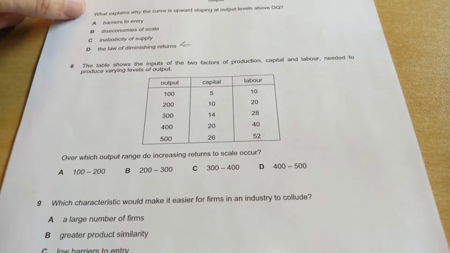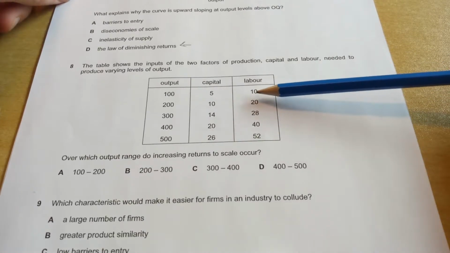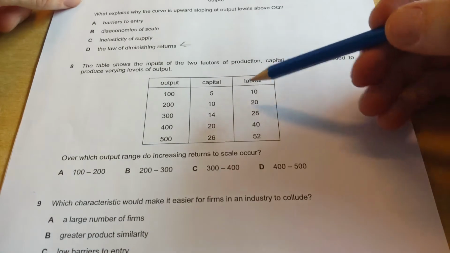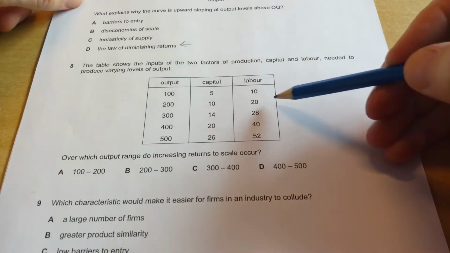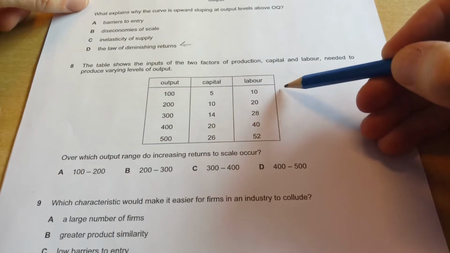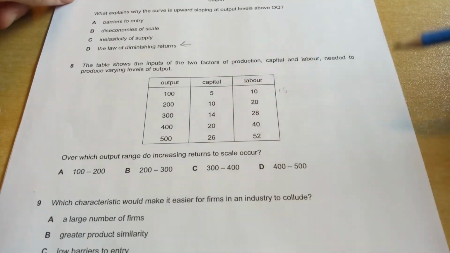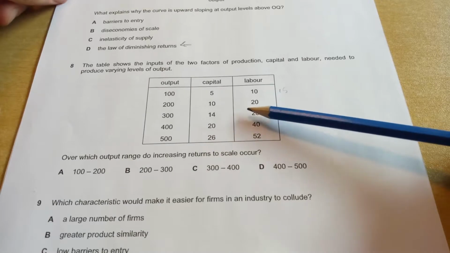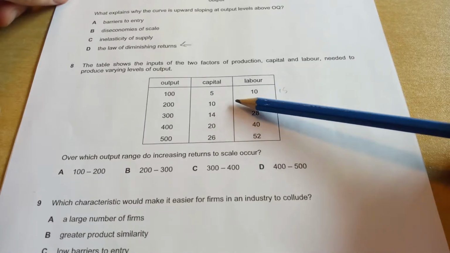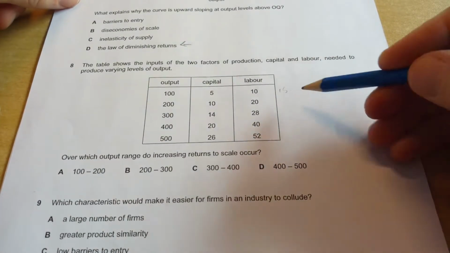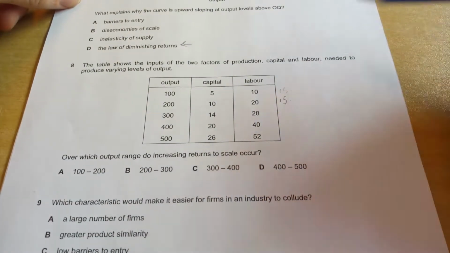So all we need to actually look at is the inputs that are going into this. To generate the first 100 units, 15 factors of production are required between capital and labour. As we move into the next one, the marginal increase is from 15 to 30. So again, it goes up by 15.